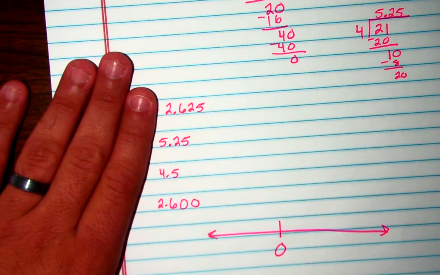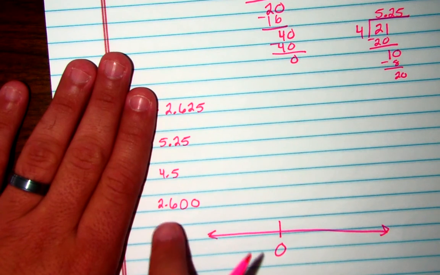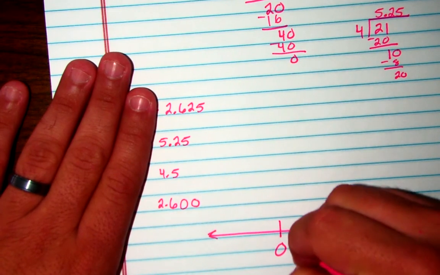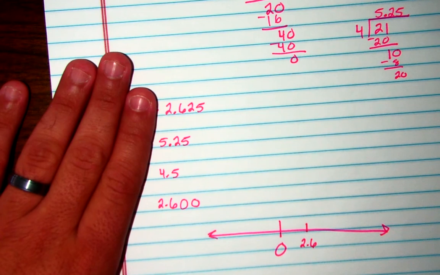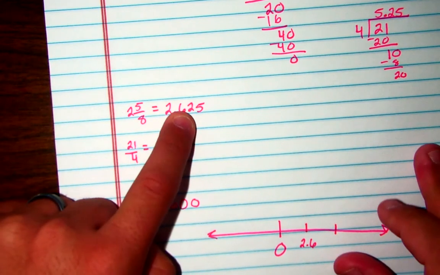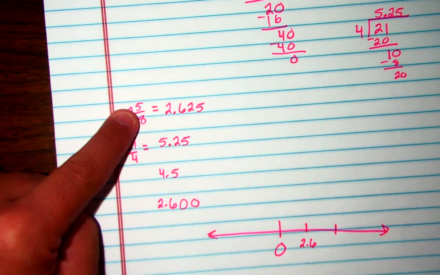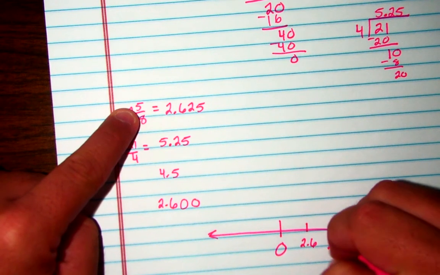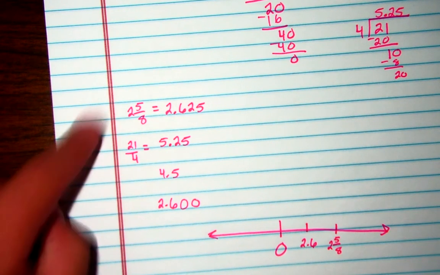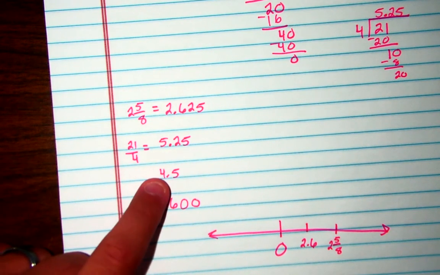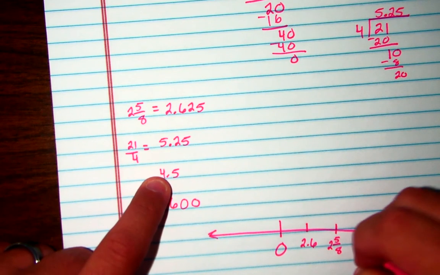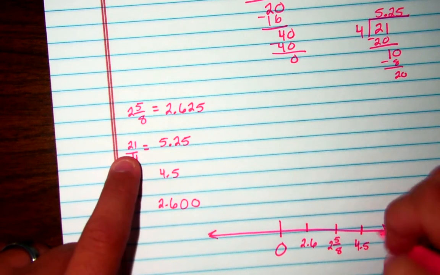So which one is the smallest now? It'd be the 2.600. So 2.6 followed by the 2.625, which represents the 2 5/8. Then we have the 4.5. And then we have the 21/4.